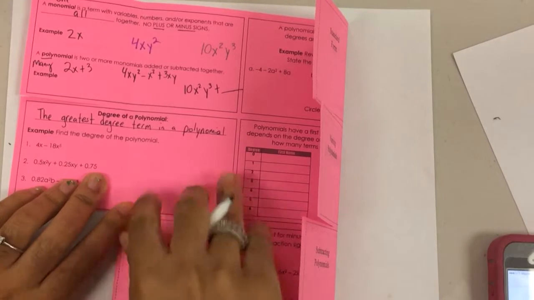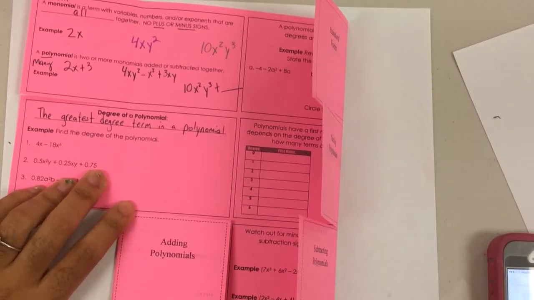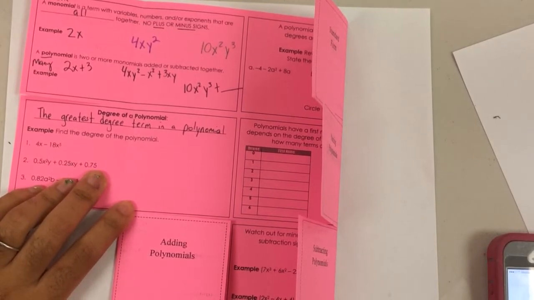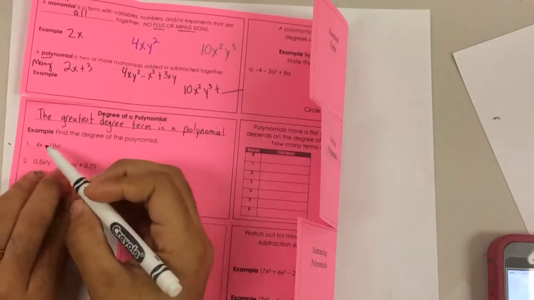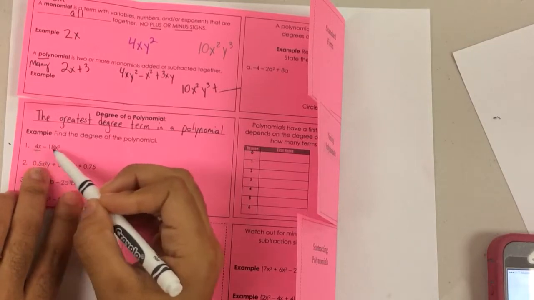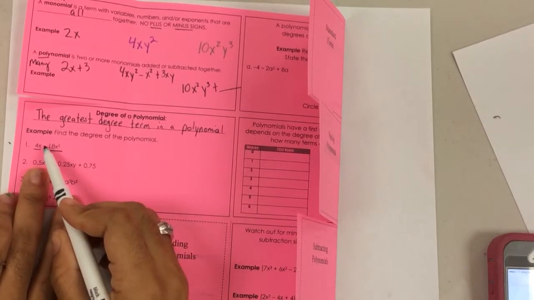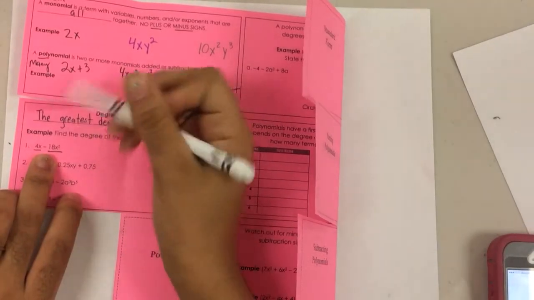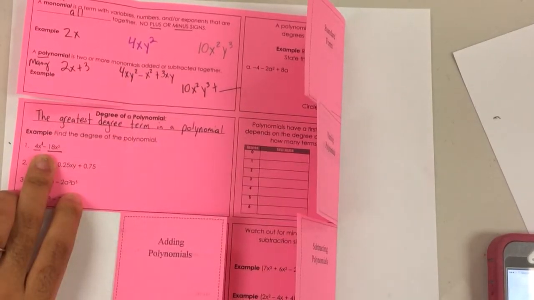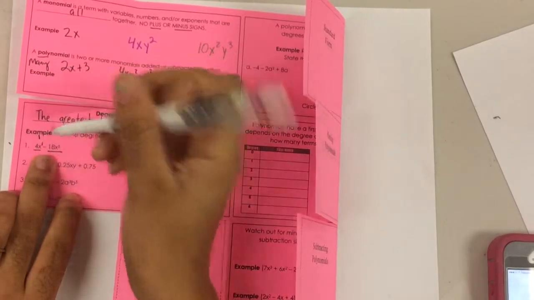Okay, degrees of a polynomial. The greatest degree term in a polynomial. So the degree is the greatest exponent of that term. So on number 1, it is a polynomial because it has 2 terms. Here's one term, here's another term. Terms are separated by either a plus or a minus. So look at the exponent for the first term. It doesn't have one, so the exponent is 1. So this has a degree of 1 because that's the largest exponent.